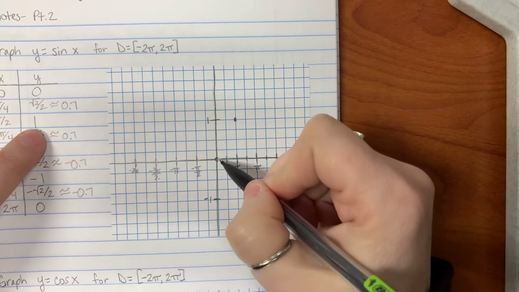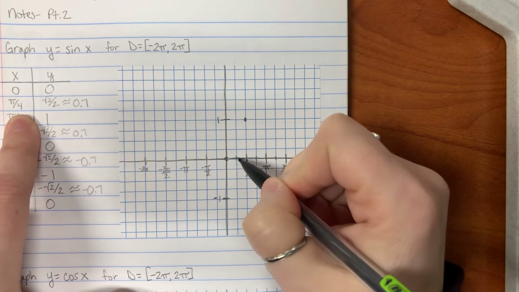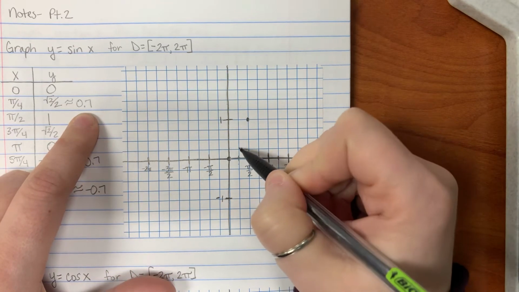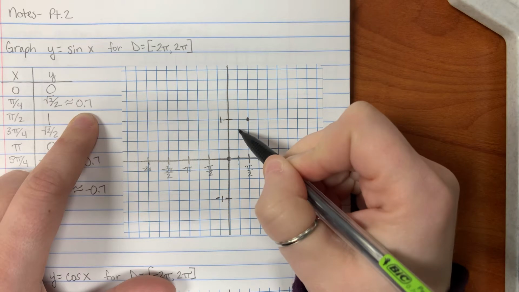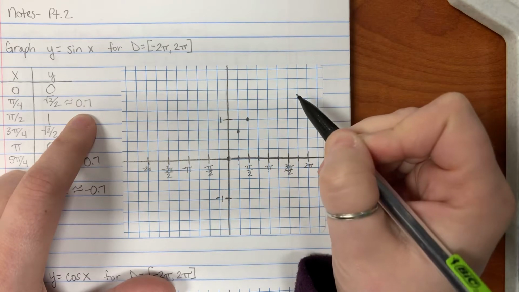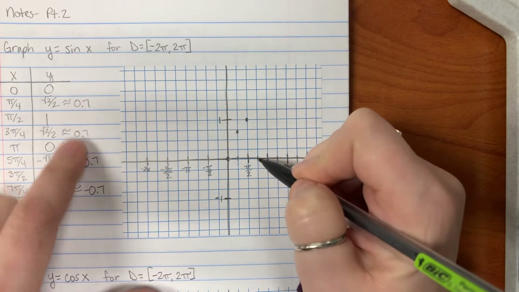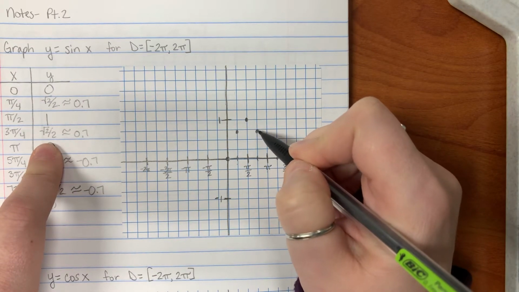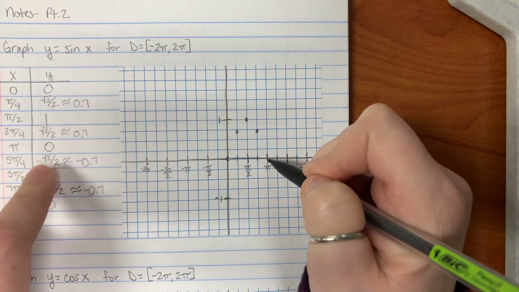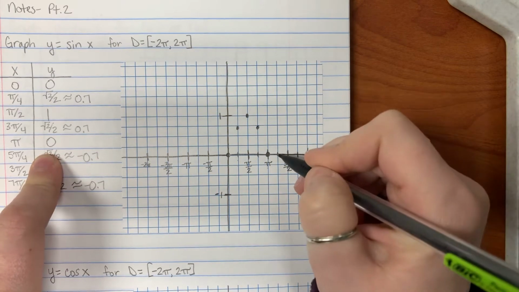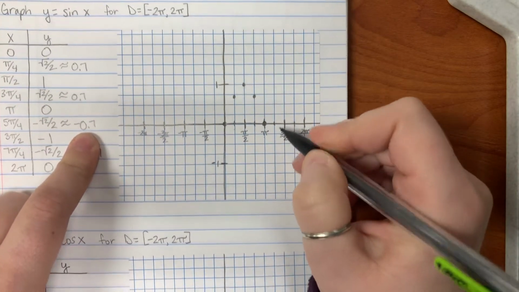Okay, so in between there, at pi over 4, right here, I have that square root of 2 over 2, or 0.7. So this right here would be a half, so this would be 3/4, so 0.75. So 0.7 would be just below that, maybe around in there. And then at the next one, that 3 pi over 4, I have that same value. So I'm just going to put it at the same place. I'm going to approximate it right there. And then at pi, I'm at 0, so that means right here. And then at this one, I'm at negative 0.7.